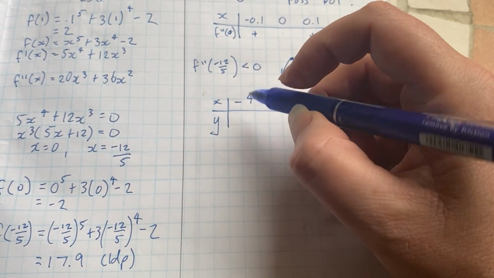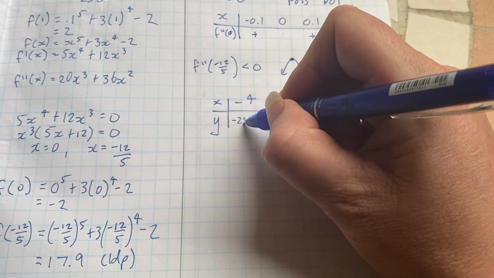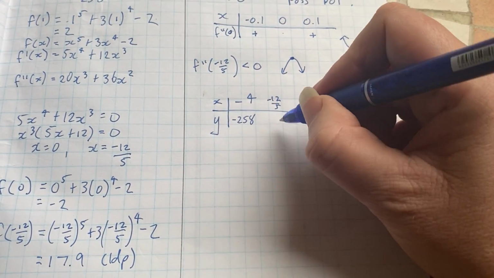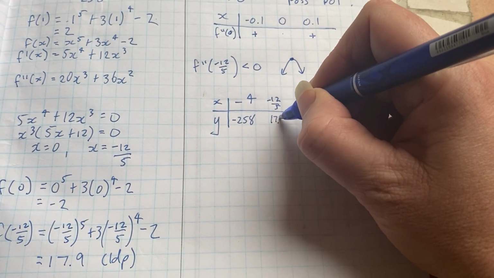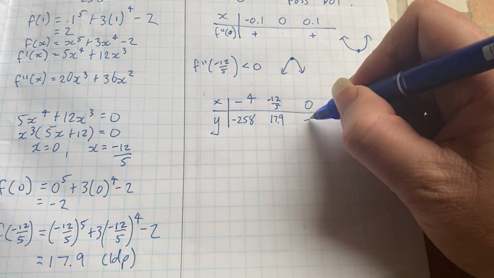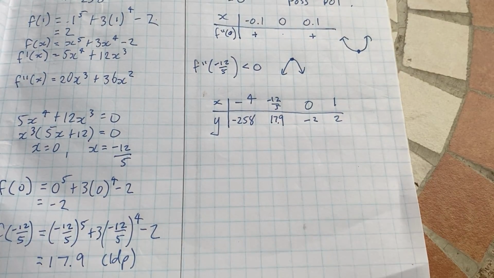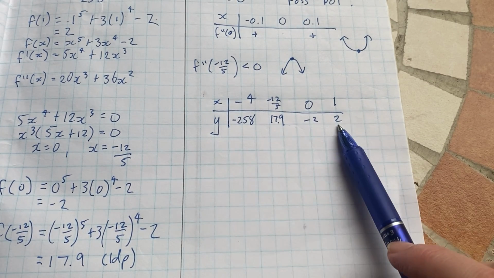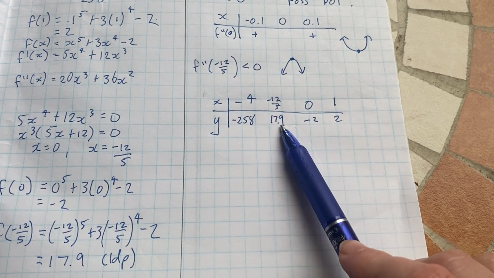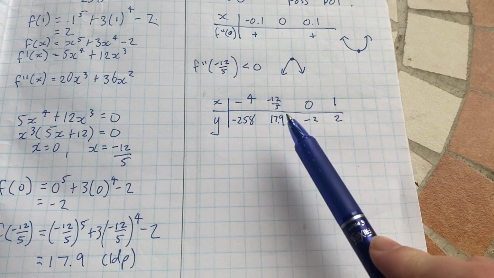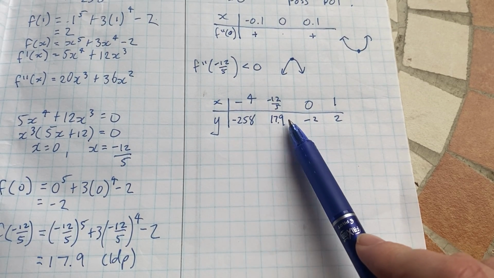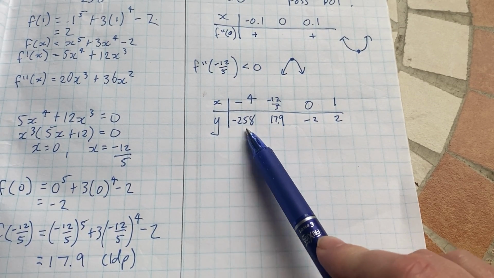Our y coordinates for each of those, negative 4 was negative 258. Negative 12 on 5 was 17.9. 0 gave us negative 2 and 1 gave us 2. So we can see here our absolute maximum is 17.9. Our absolute minimum is negative 258.